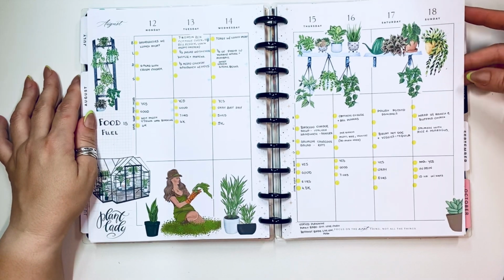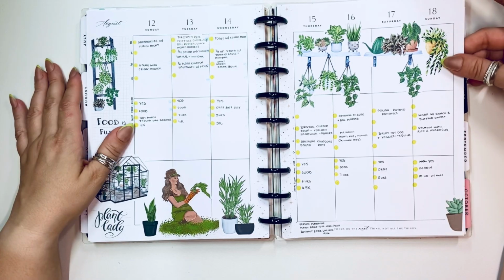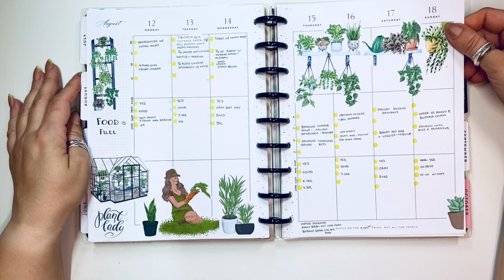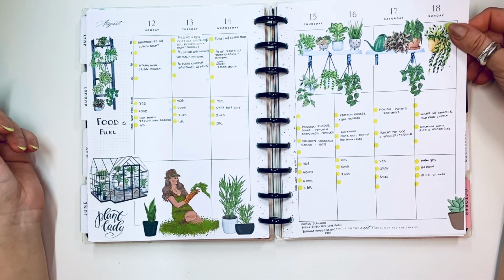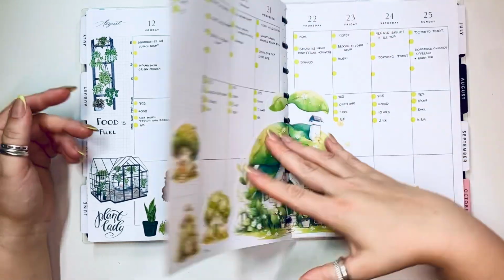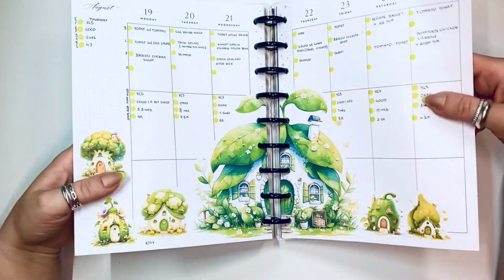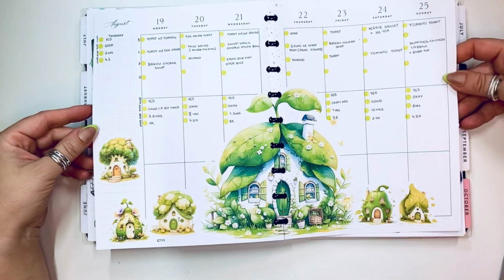And I do love how this came out. It was very plant oriented, food is fuel. I don't know, not much out of there. This one is so fun, you guys. Okay, so look what this looks like.